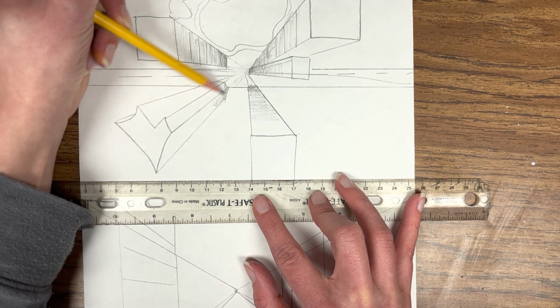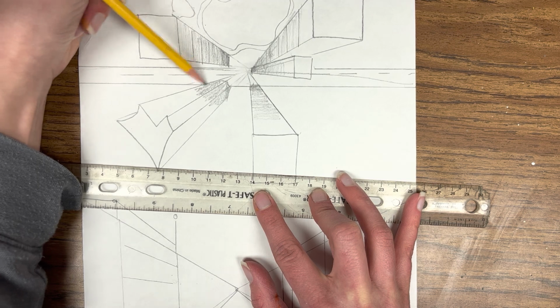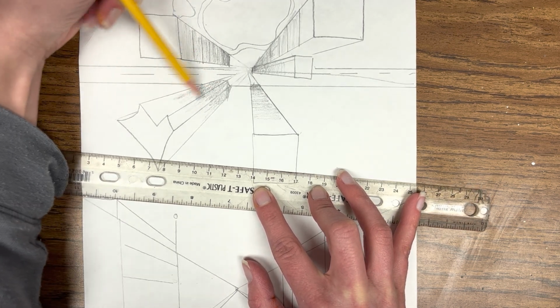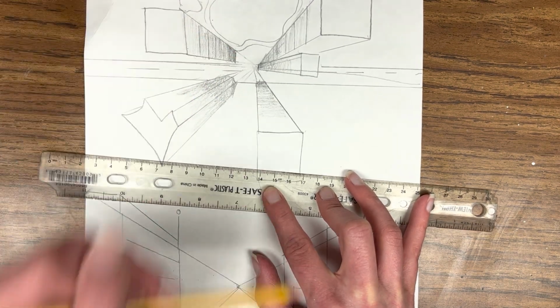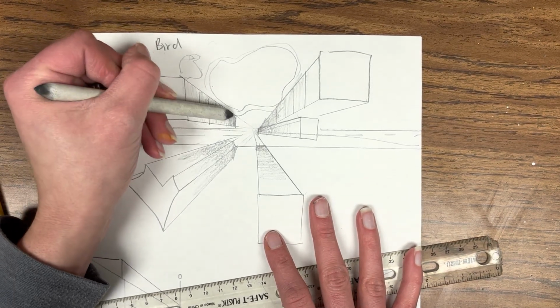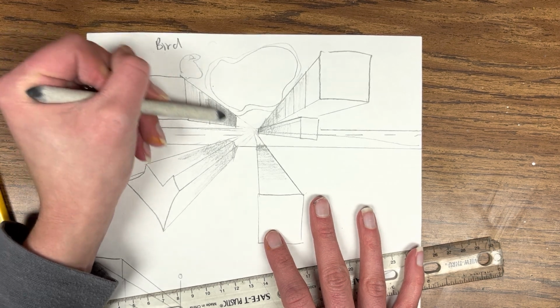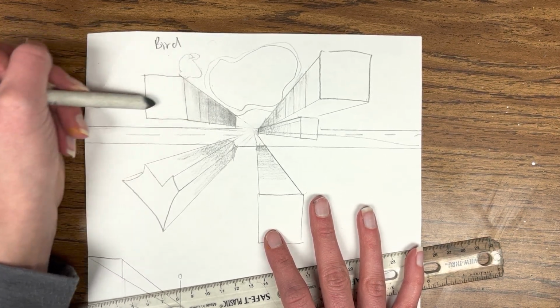Think about how you can have your shadow wrap around your form. What is the form of the object and how can you demonstrate that in the way you create the value, just like we did in our 4 different forms. So I've put down some basic value there. I'm going to take the blending stump and I'm going to start to pull that value from the darkest area up the building and try to fade it into the light.